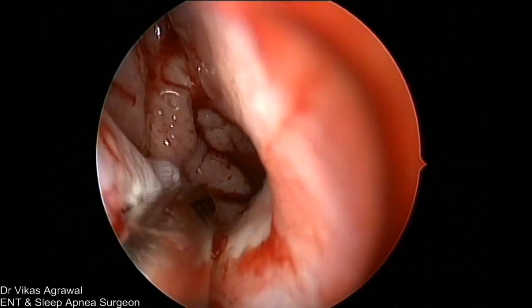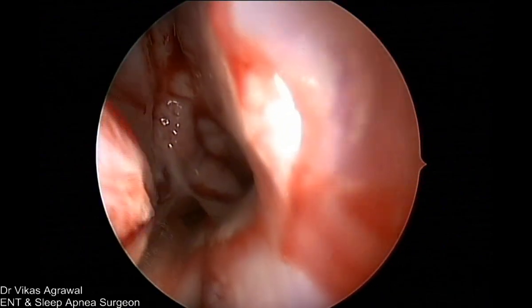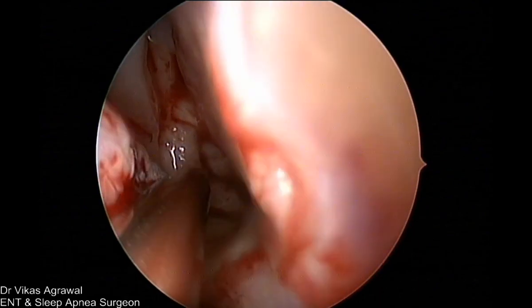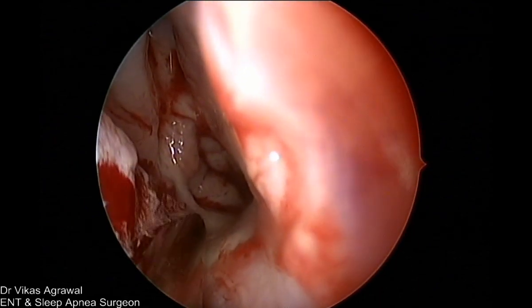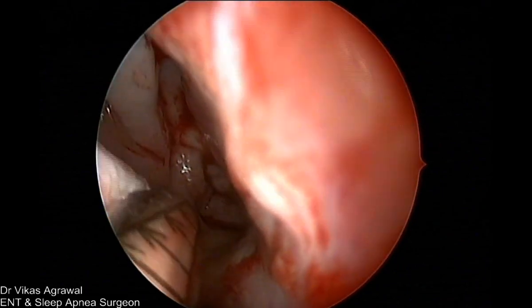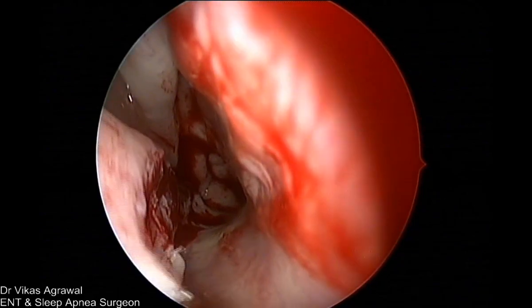I'm just debriding. See, this is all polypoidal. There's no bone into it. Can you see that? And how much is the choana opened? Okay, so I have debrided the posterior part. Then I am debriding the lower part of the entire length.